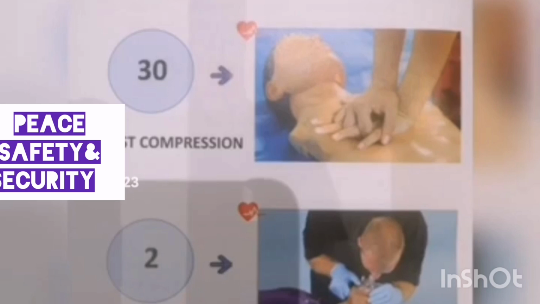Number 1, you have to kneel beside the casualty, the person who had a heart attack or fell down. You have to kneel by his side and place the heel of one hand in the center of the casualty's chest. Then number 2, place the heel of your other hand on top of the first hand and interlock the fingers of your hands. Then number 3, position yourself vertically above the casualty's chest with your arms straight. Then press down for 5 to 6 centimeters. After each compression, release all of the pressure on the chest without losing contact between your hand and the sternum.